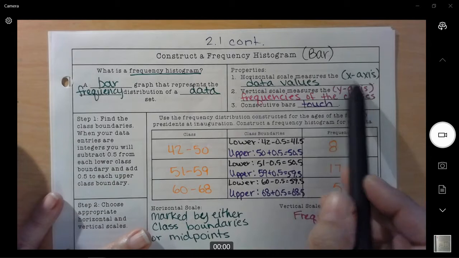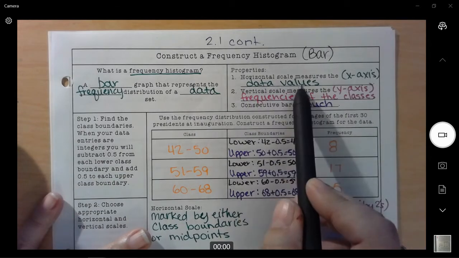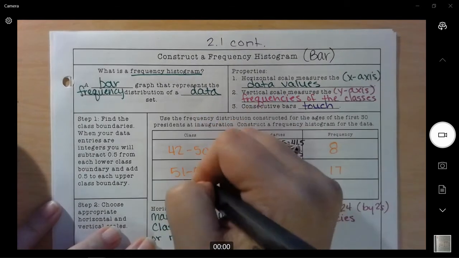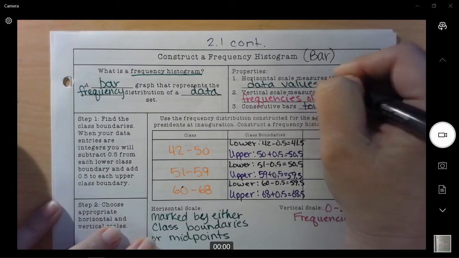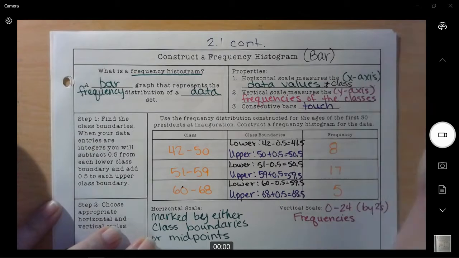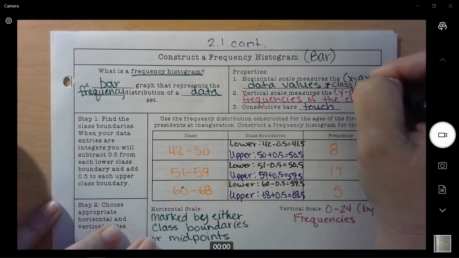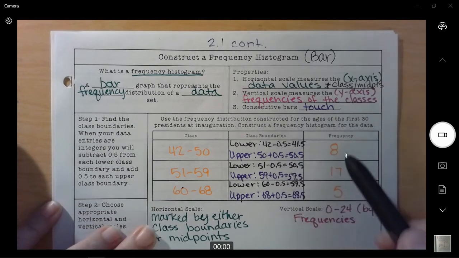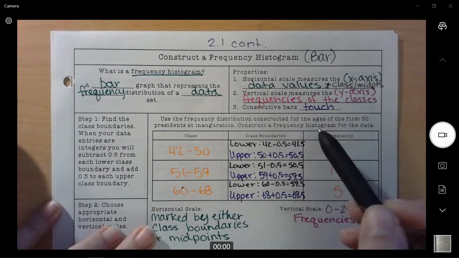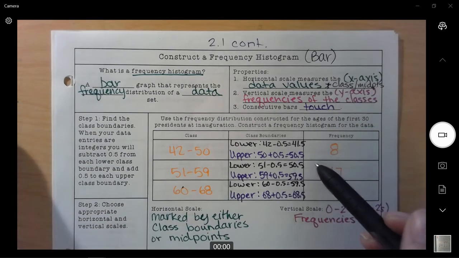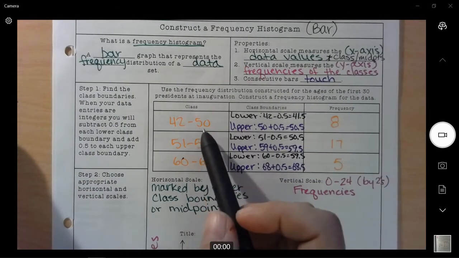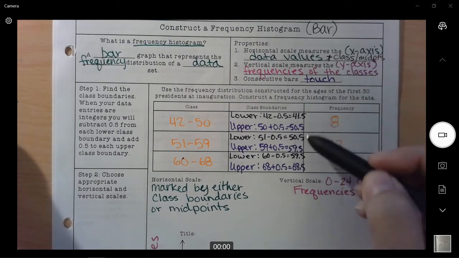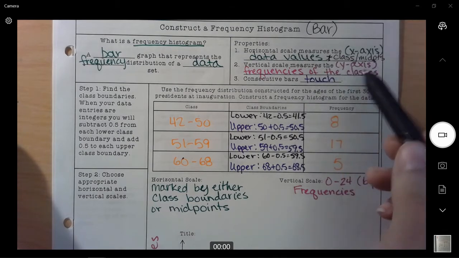Horizontal scale, the x-axis, is the data values, also known as the classes. So this is your data. So this is also your classes, or it could be your midpoints. So it's either one of those. That's what you would normally have. The y-axis is the frequency, how many were in that group. So it's either going to be one or the other, okay? So there's a couple of ways we can do this. We can use the class to label the x-axis. We can use the midpoints.